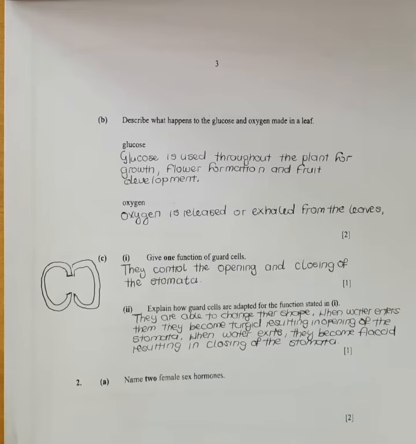And then on part B, we're supposed to describe what happens to the glucose and oxygen made in a leaf. So glucose is going to be used throughout the plant for growth, flower formation, and fruit development. Oxygen is going to be released or exhaled from the leaves.